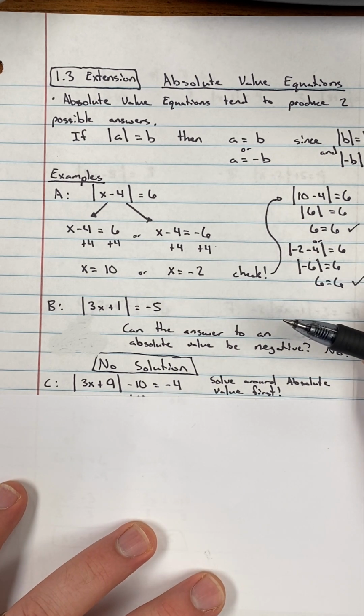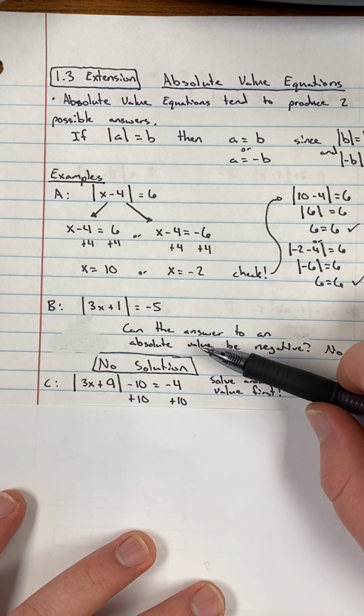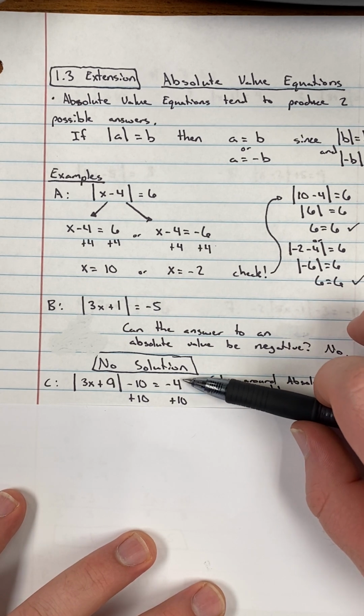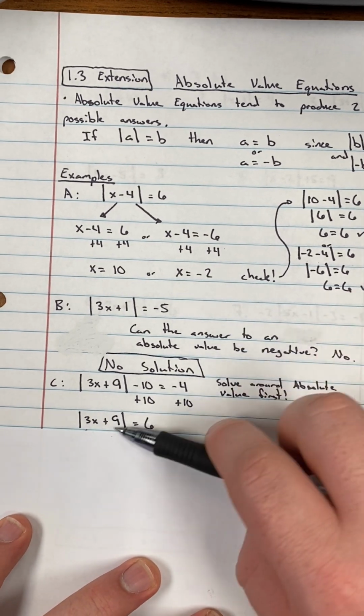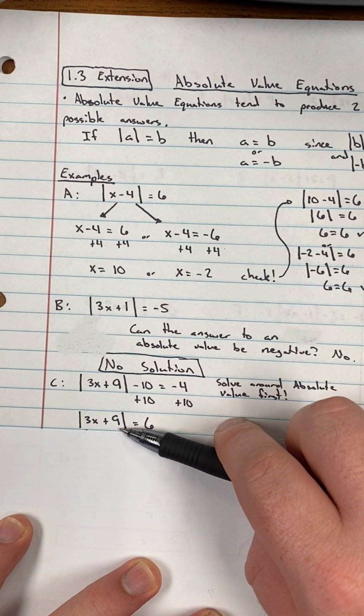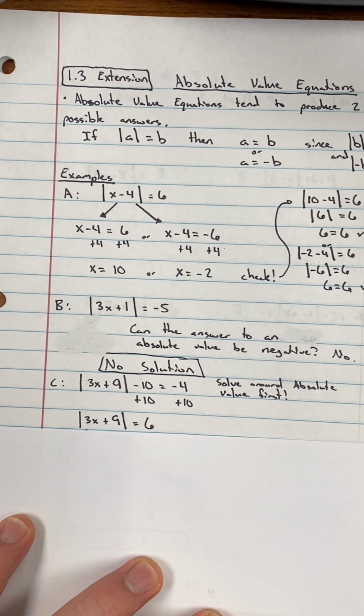So we're going to go ahead and add 10 to both sides first, okay? And that's good, because when we started with the negative 4, it looked like this was going to be no solution. But when I add 10, now suddenly I'm saying the absolute value of 3x plus 9 is equal to positive 6. So I can actually solve this, okay? Now that we've added 10 to both sides.